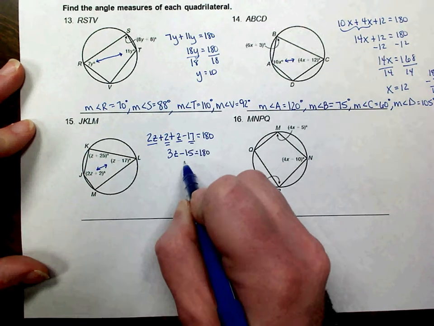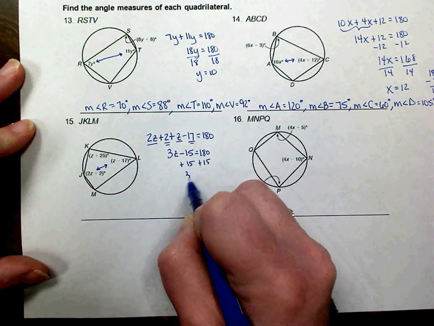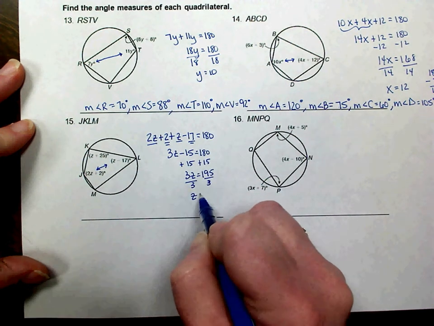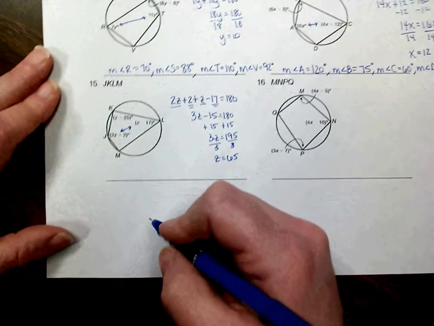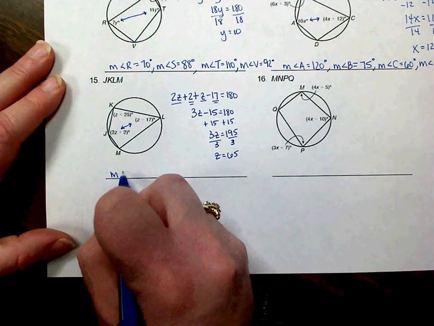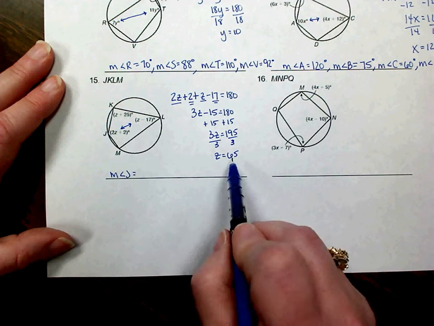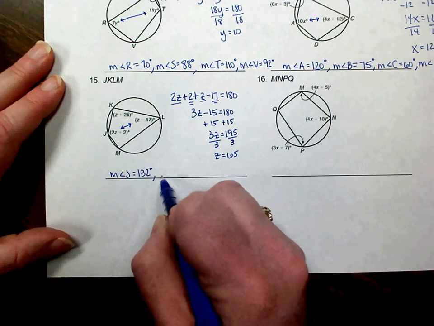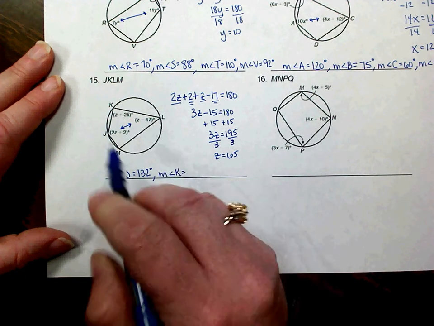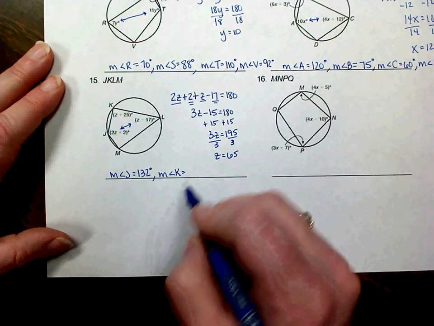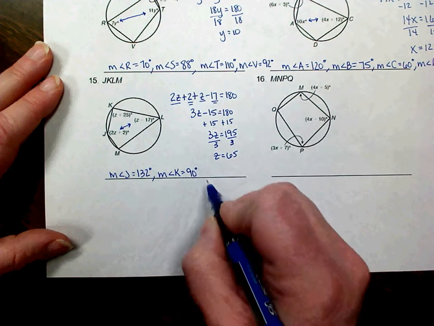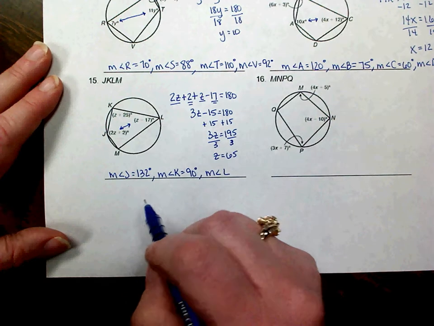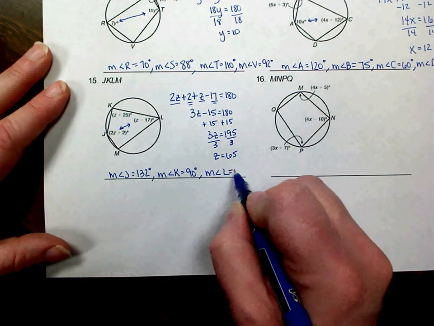Then add 15 to both sides to get 3Z equals 195, and then divide both sides by 3 to get Z equals 65. So now I can find my 4 angles. The measure of angle J, 2 times Z, so 2 times 65 is 130, plus 2 is 132 degrees. The measure of angle K is Z plus 25. 65 plus 25 is 90, so 90 degrees. The measure of angle L is Z minus 17. 65 minus 17 is 48, so 48 degrees.